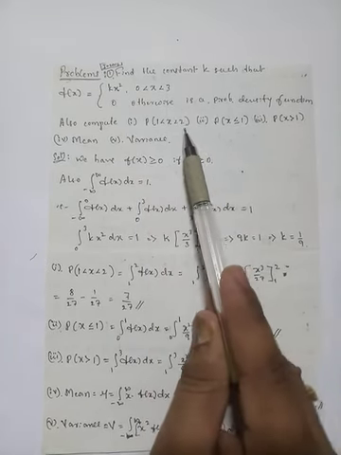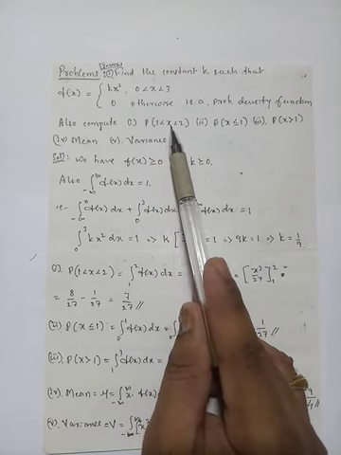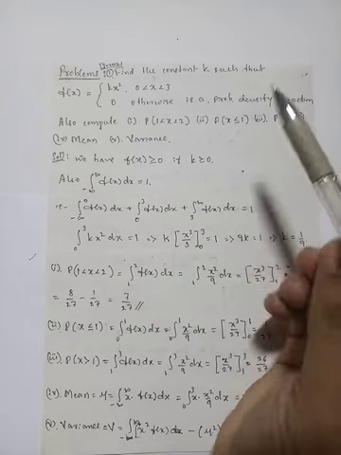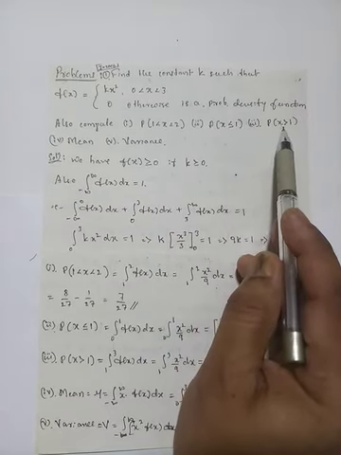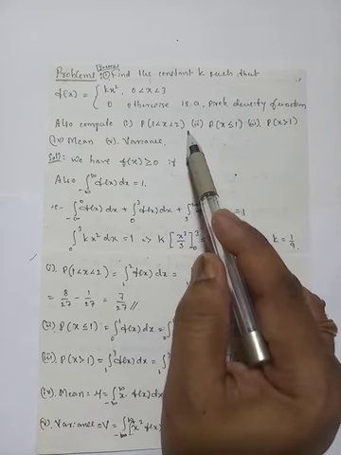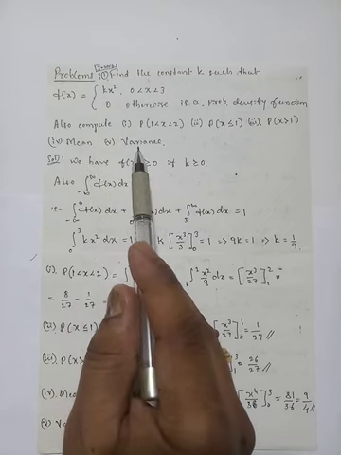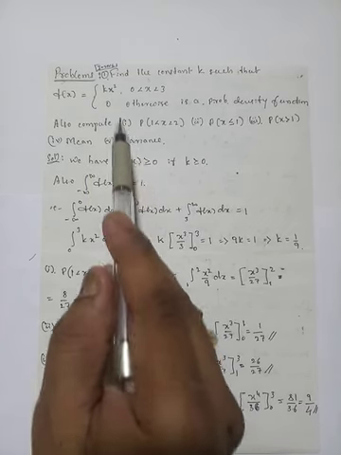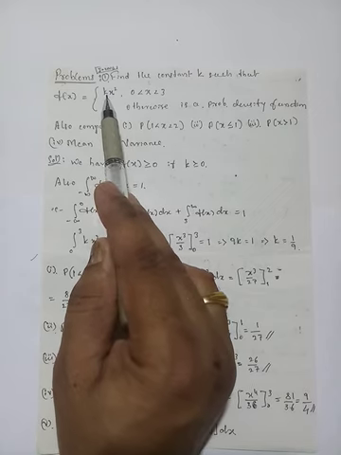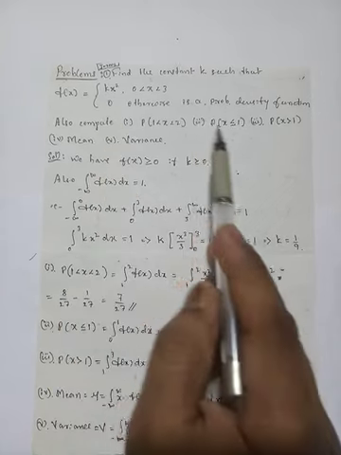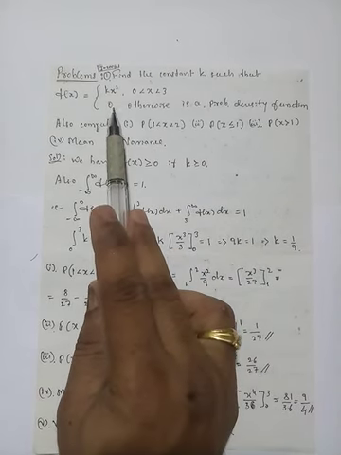Also the questions are given: compute the probability of 1 less than x less than 2, then the probability of x less than or equal to 1, and the probability of x greater than 1. So these probabilities we have to find out, and also mean and variance. First we have to find out the value of k, and then substitute the value of k in the function. Then we are going to find these values. That you remember: first we have to find the value of k.